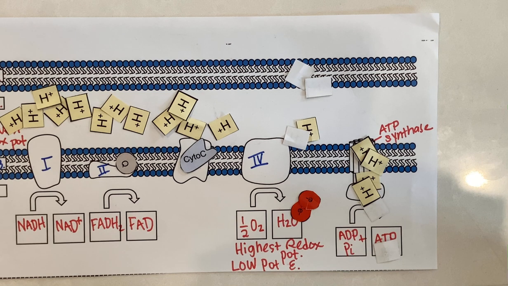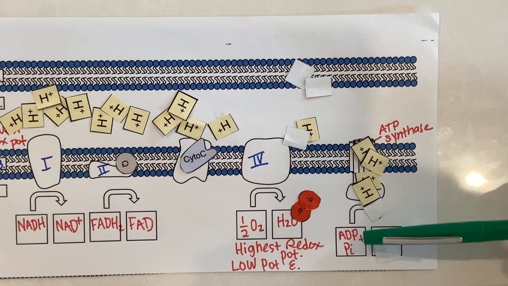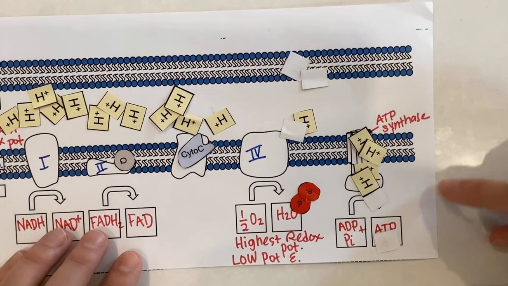So that part of the ATPase is essentially a rotor, and it's going to be spinning at 1,500 miles per hour. That mechanical energy is then going to be very quickly converted back into chemical energy. So this is going to cause the ATPase to basically stick inorganic phosphate onto ADP to make ATP.